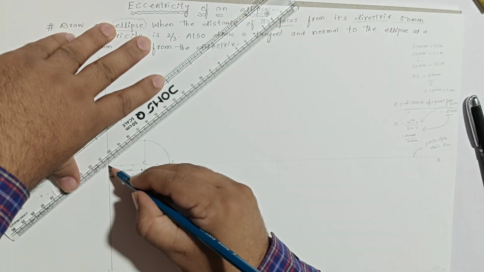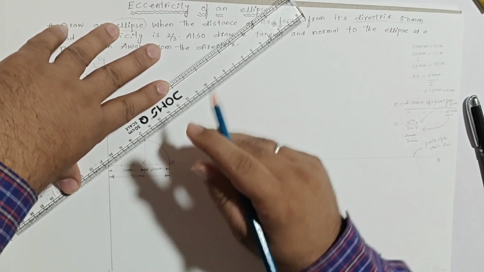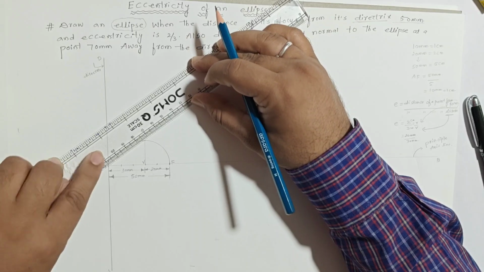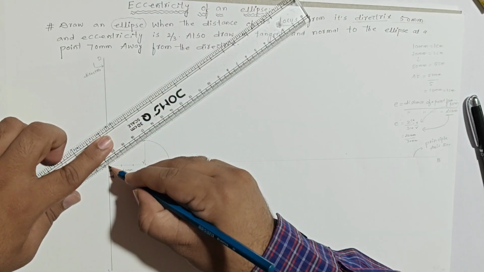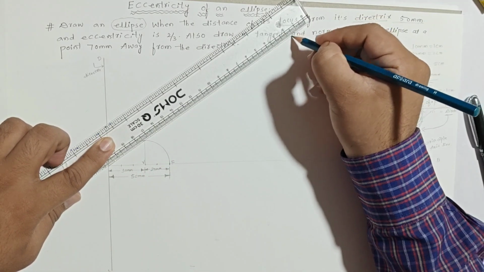From A, we need to pass, you need to extend this line.